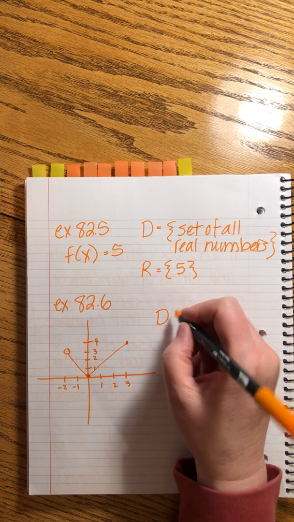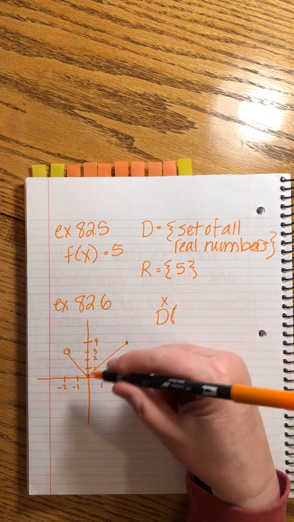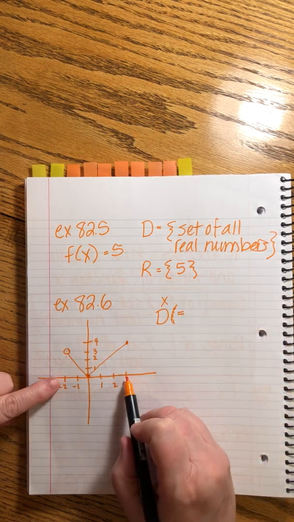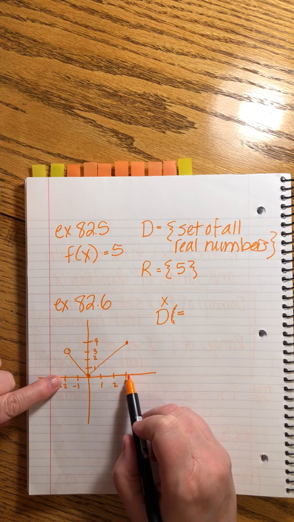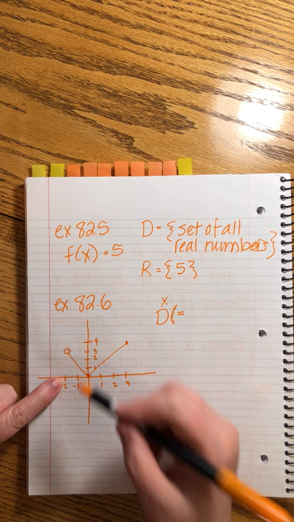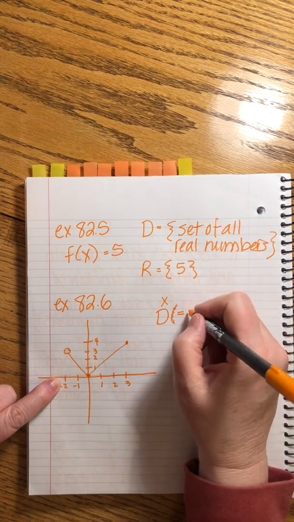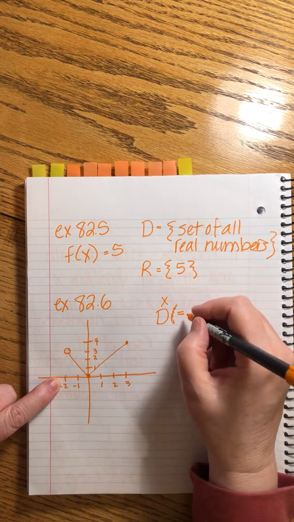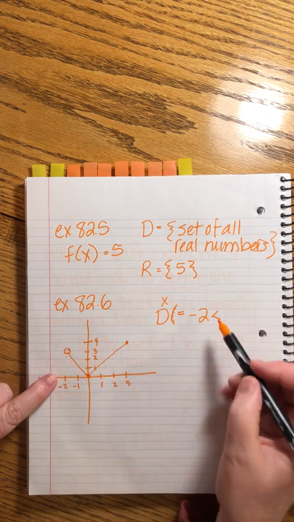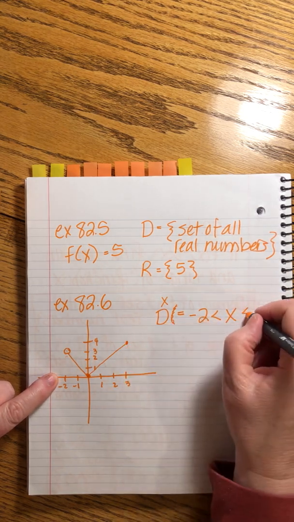Remember how I said domain is associated with x? Oh, I don't want to write it like that. I'm just going to put it up above. The domain of this function is the range of values on the x-axis. So see how it goes from -2, but not including -2, because that's a circle, right? And then a hard dot at 3. So what we want to say here, I'm going to say it first a simple way, and then I'll say it the fancier way, that x is between, it's greater than -2. It does not include -2, so I'm not putting an equal sign there. And then it goes all the way up, including 3.